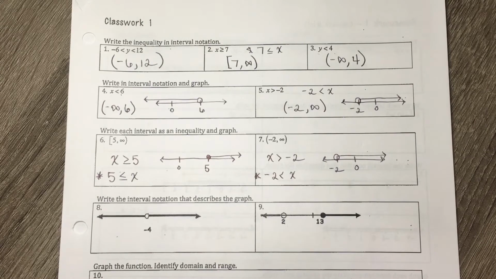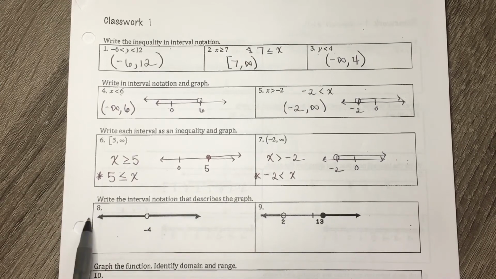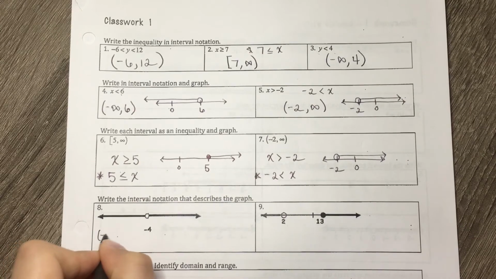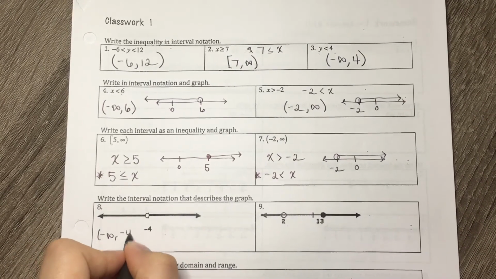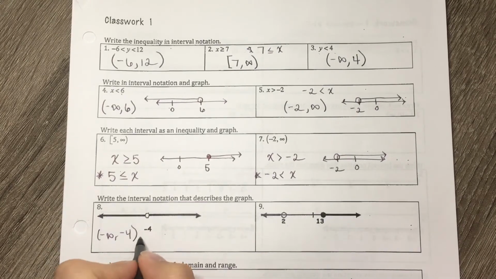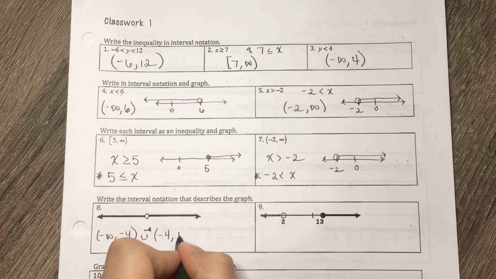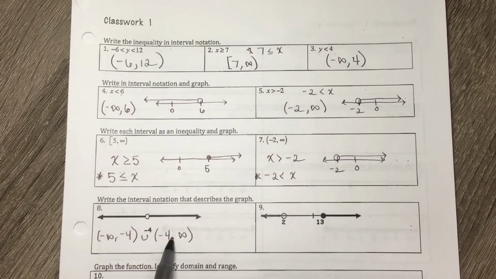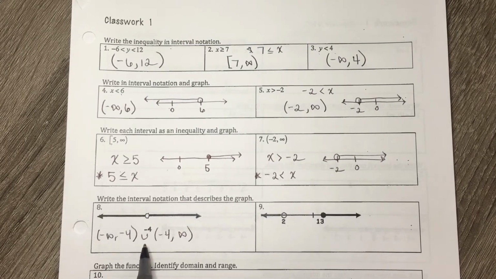Taking a look at number 8, write the interval notation that describes the graph. All right, this is where we're going to see that union because we have two segments here. I have this segment where I have from -infinity coming all the way from here, -infinity, and then I'm stopping at -4, and I'm not inclusive of the -4. And then I'm unioning that with the -4 starting again and then going all the way out to infinity. So now I have two sets here that my x can be in either set, and there's that U with joining the union.